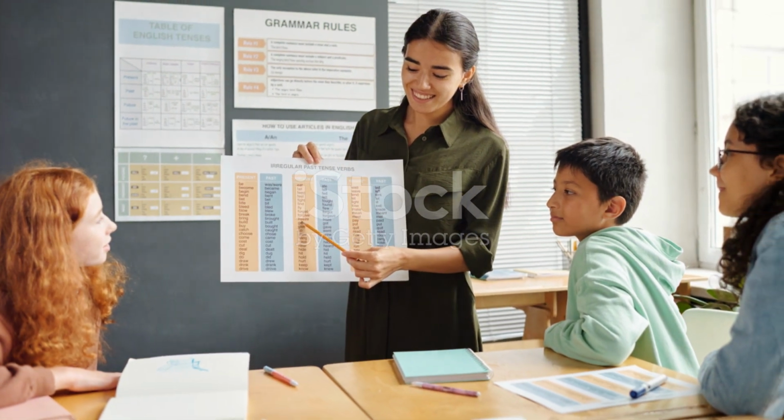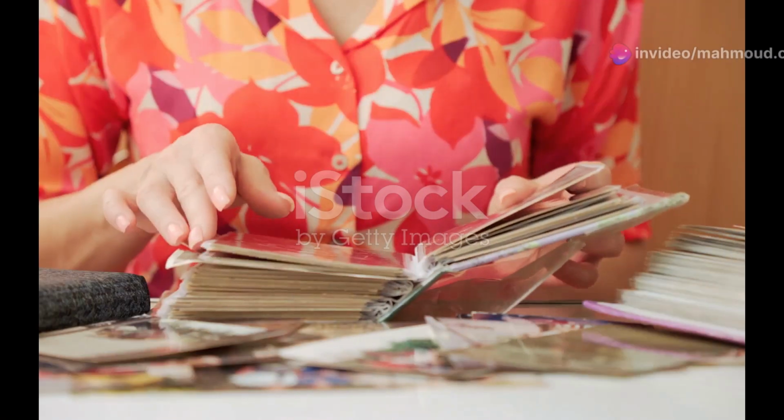To aid in memorizing these forms, repetition and practice are key. Using flashcards, writing sentences, or engaging in conversation using the simple past can reinforce memory. It's also helpful to read extensively, as encountering verbs in context can improve both recall and understanding.